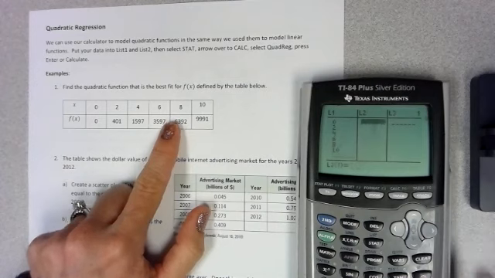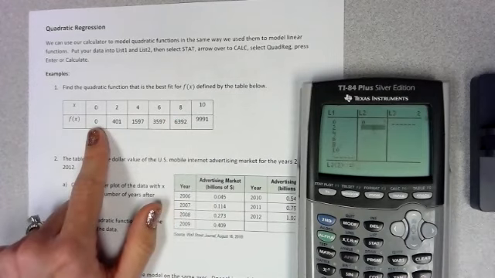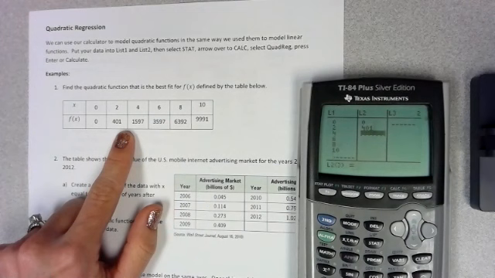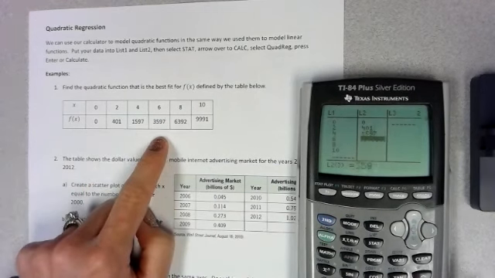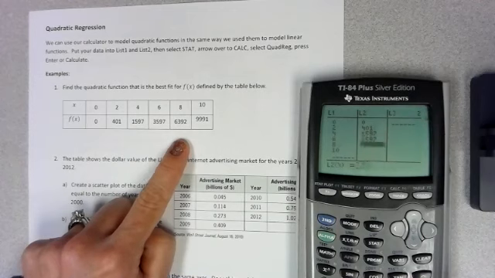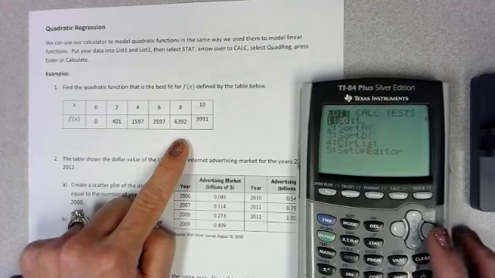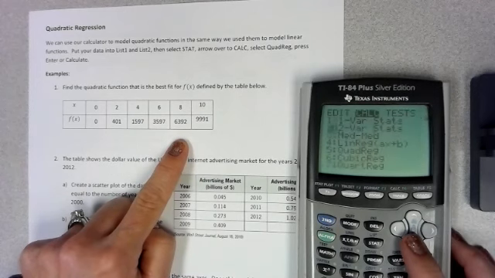I'm going to arrow to the right and enter 0, 401, 1597, 3597, 6392, and 9991.